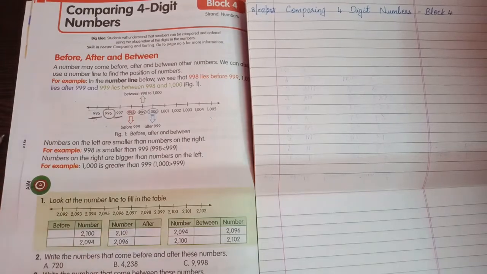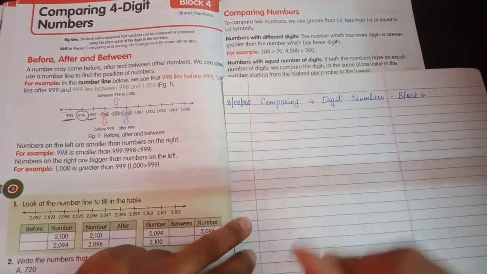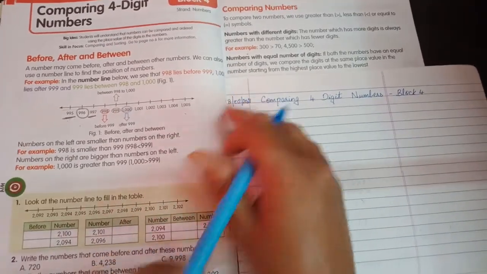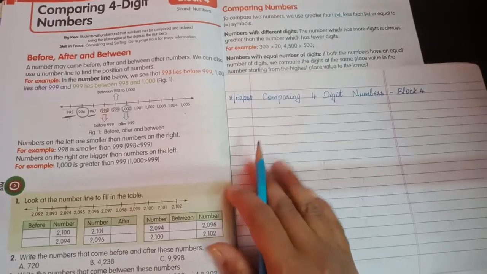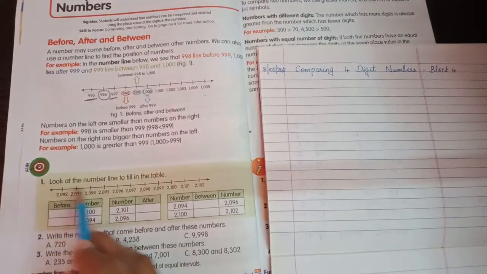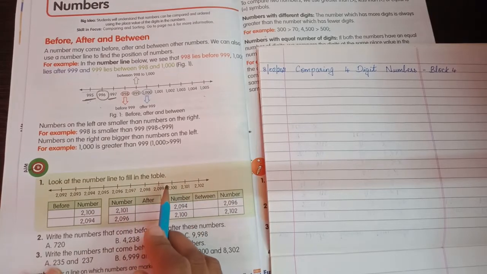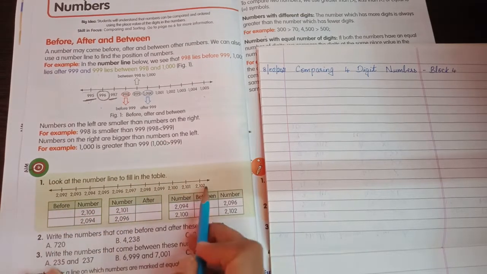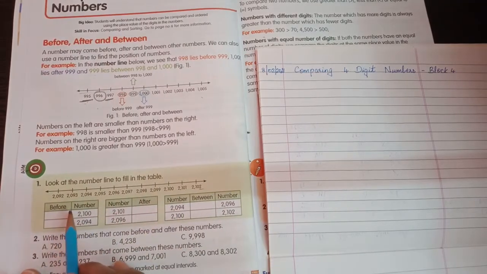Yes, children, now it is time to do some sums. I want all of you to take out your classworks now. Take out your classworks. Write the heading. You can pause the video and then do it. Get ready with the pencils also, because here there is an exercise. Look at the number line to fill in the table. Number line means the line which has numbers on it.